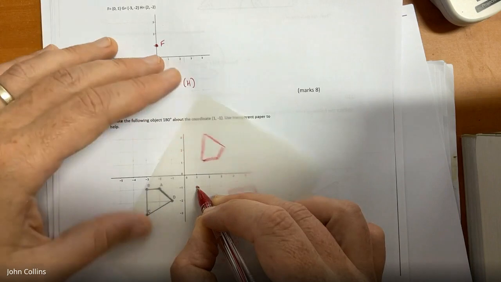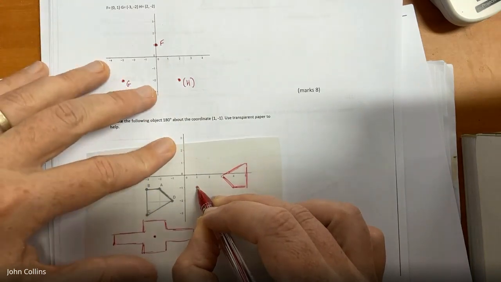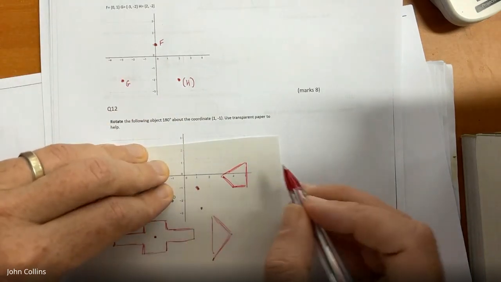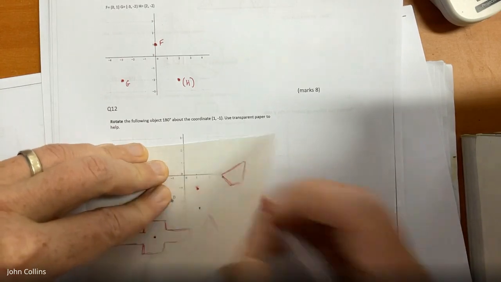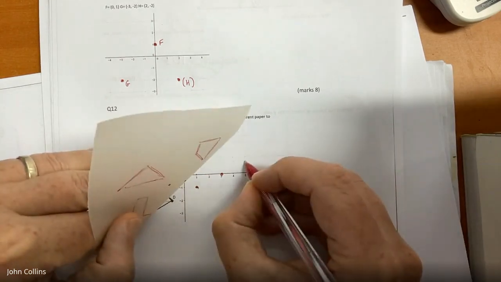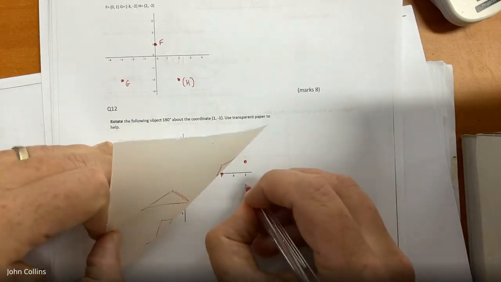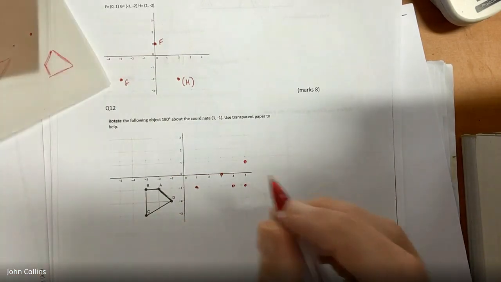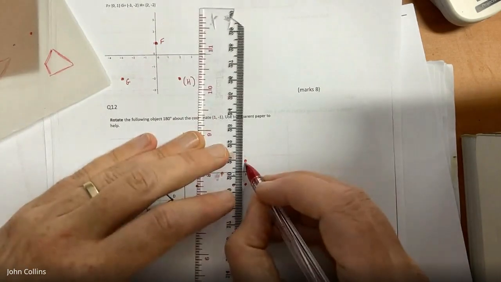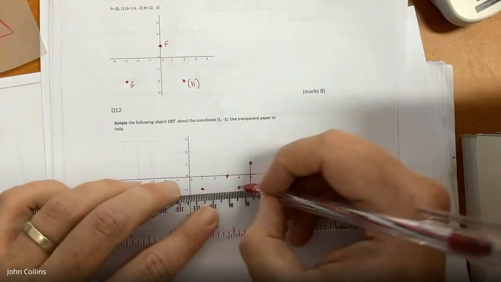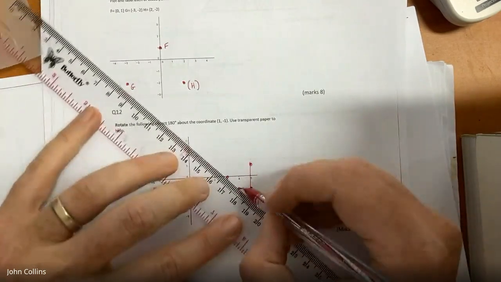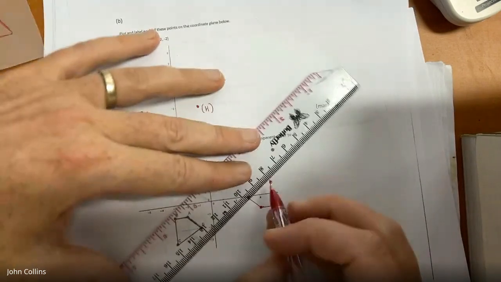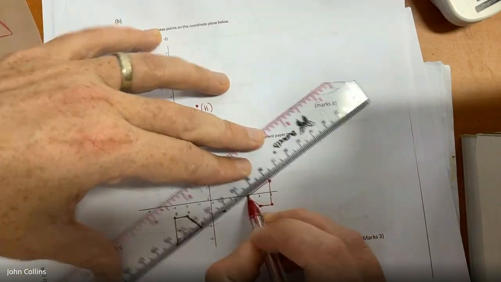That's 90 degrees that way, and this is 180. So you'll have a shape here. I put in the dots for the corners, here and here, and then I finish it off with a ruler. So 3 marks for that.